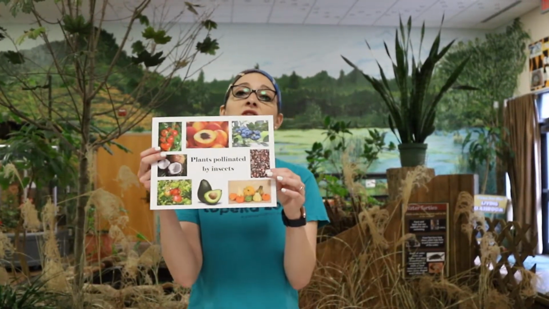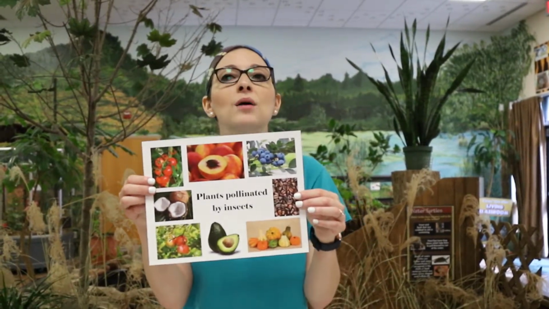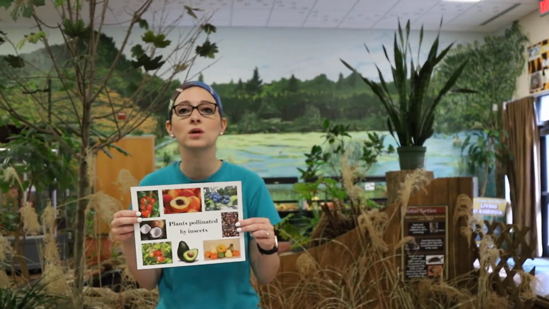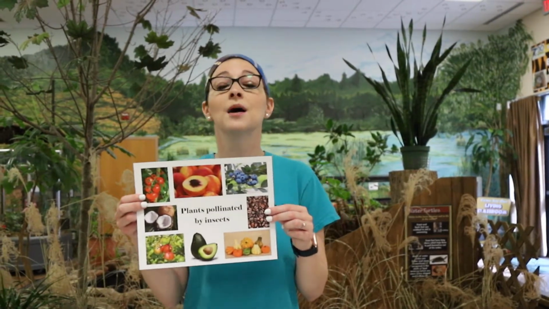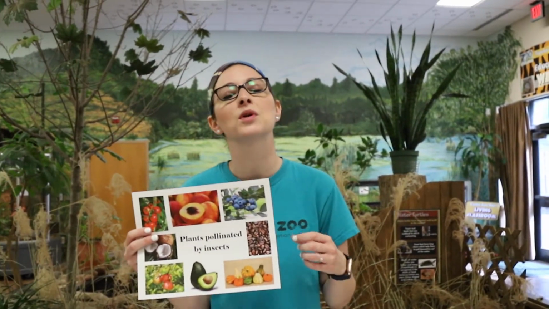So all of these foods and drink for the coffee, they are around because we have our pollinators. So it is very important that we protect our pollinators, because without them, we don't have many of our flowering plants, which are important for other animals to eat, and we don't have many of our own crops that we enjoy eating as humans as well.